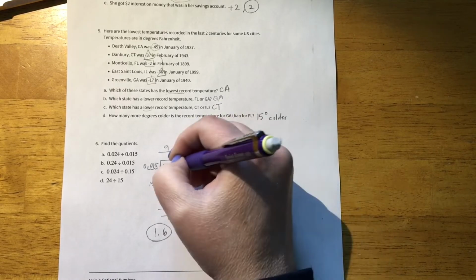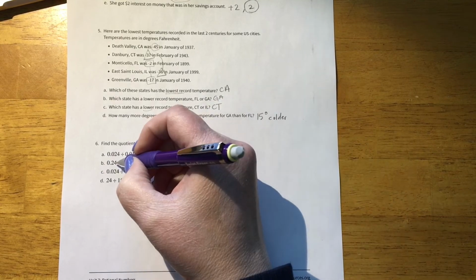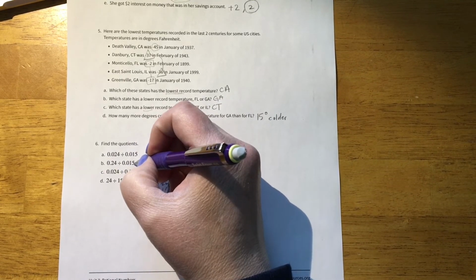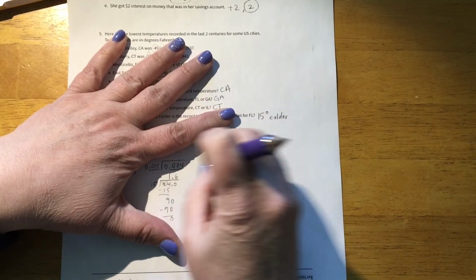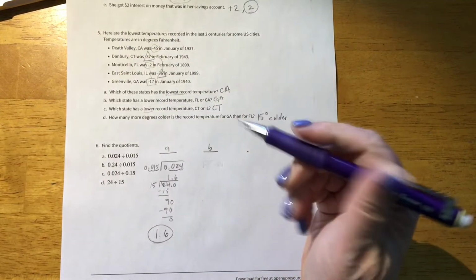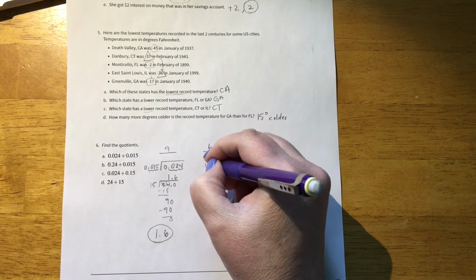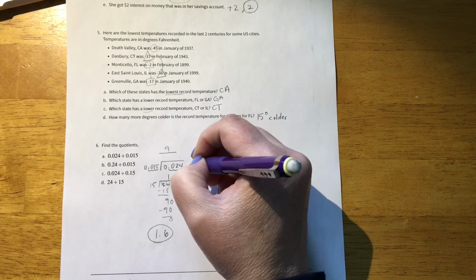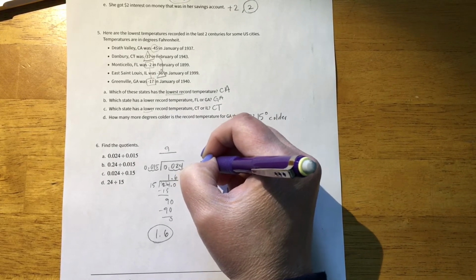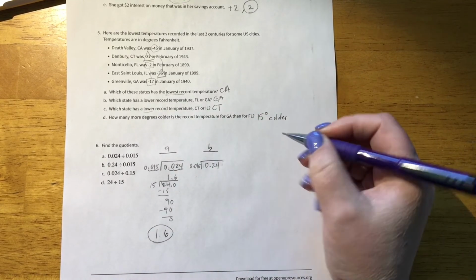So our dividend is exactly the same as part A, but notice what we're dividing it by. Oh, see, and I've already messed up part B. I was looking at part A when I wrote that down. Part B has a different dividend, doesn't it? 0.24 divided by 0.015. So the divisor's the same, but the dividend is different.